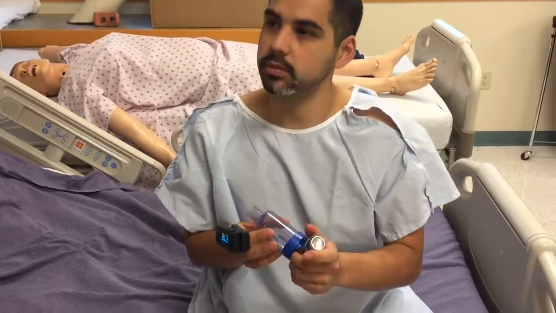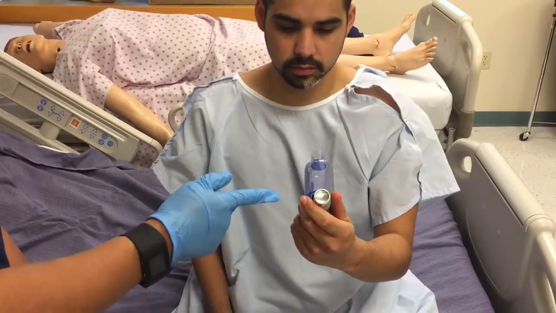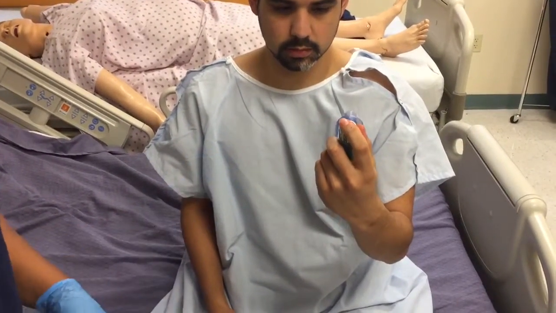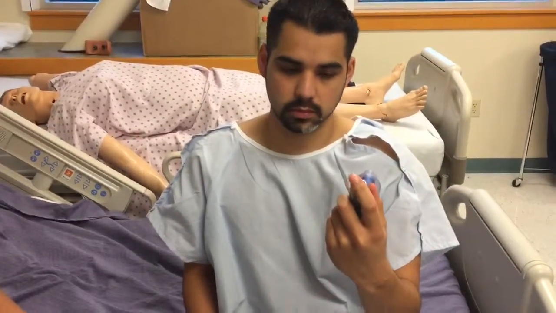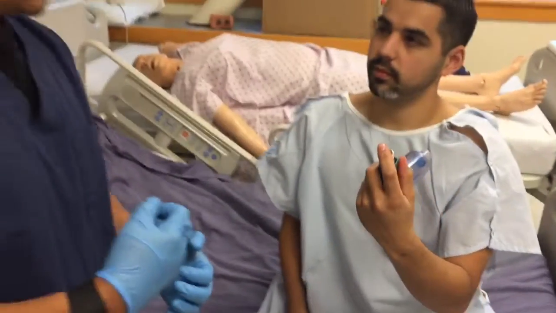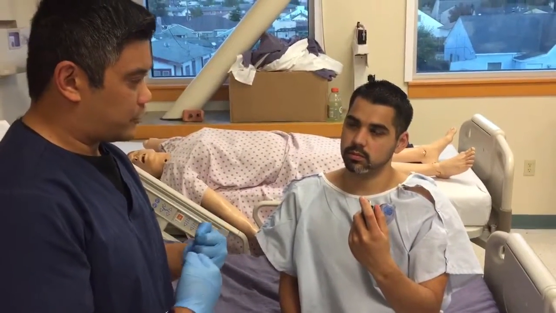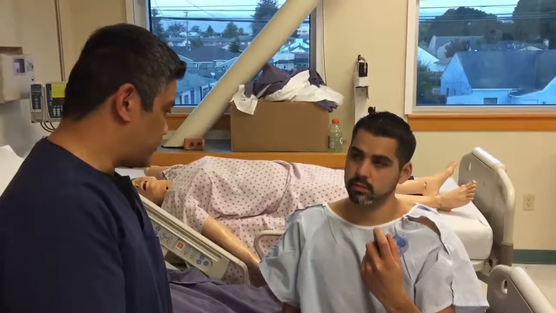Right. So when you're ready to take it, go ahead and actuate the device so it'll have a dose ready in the chamber for you. And when you take a breath in, just when you finish, hold on to that breath for about 10 seconds. It helps, again, get the medication to where it needs to be. So if you go ahead and do that for me.